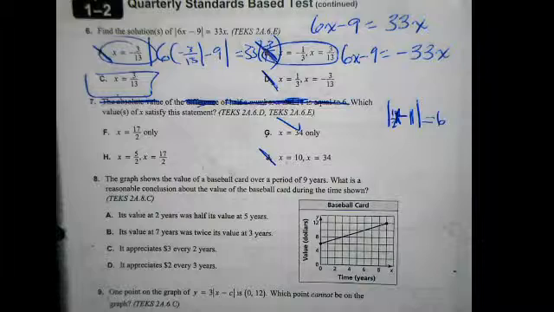Everybody's good on that. Now, Crystal, tell me a little bit about x equals 10. Why is this still okay for us?